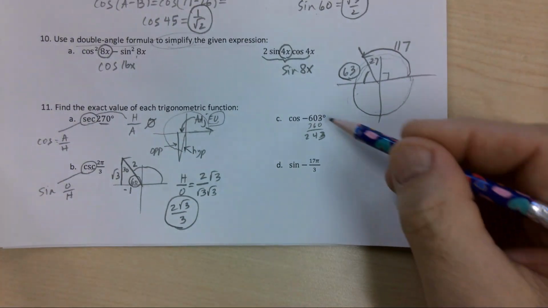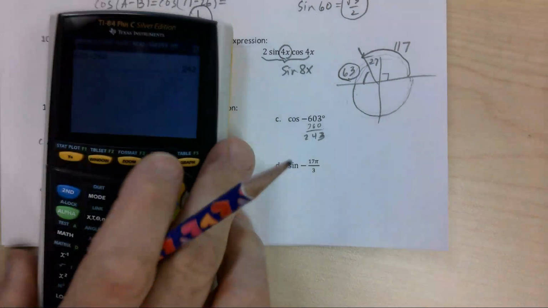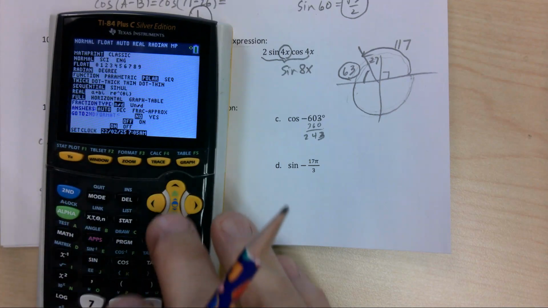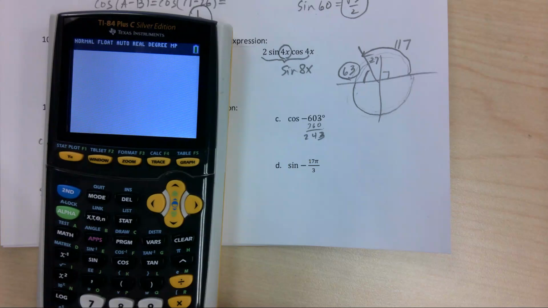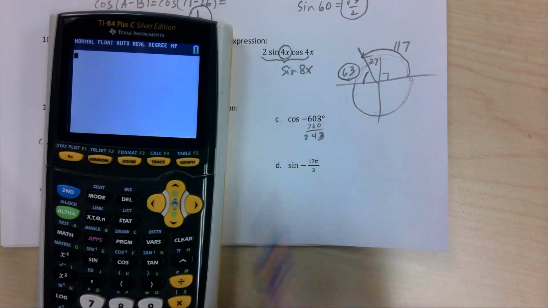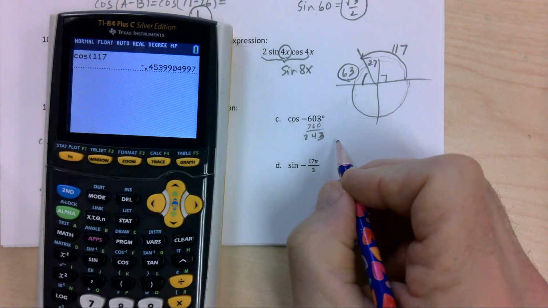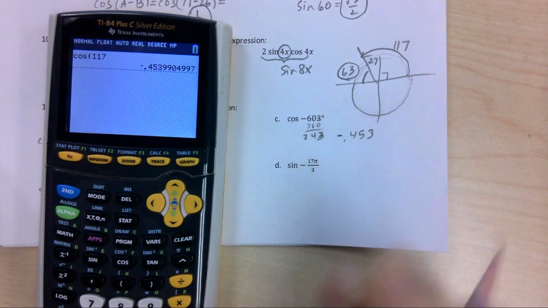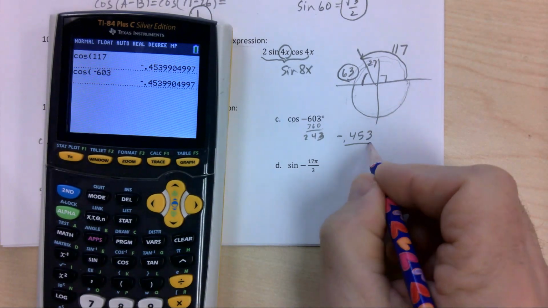So either this is a typo or this isn't a special triangle, so we could do one of a few things. We could just make sure our calculator is in degree mode. It was not. Good thing we checked. And so now I could just go cosine of 117, because that'd be the same. They're coterminal angles. So that'd be negative 0.453.